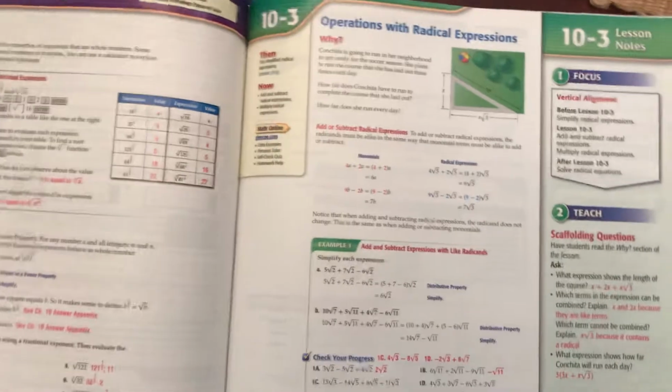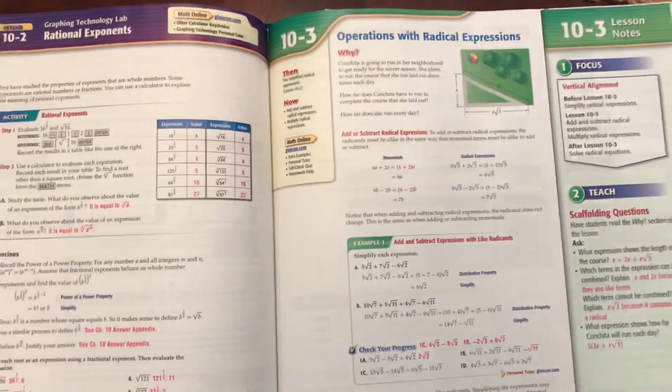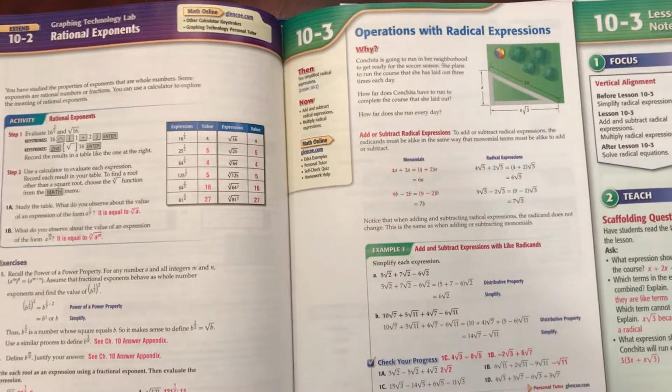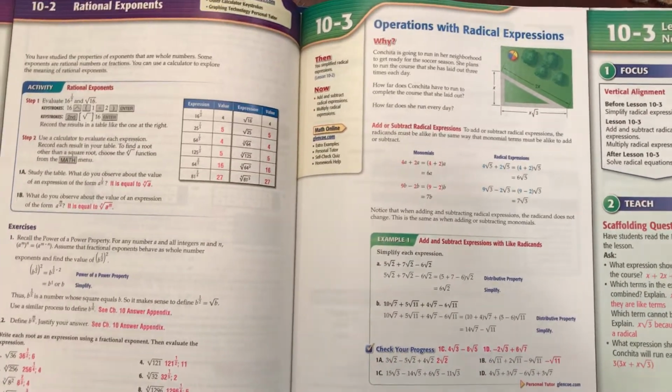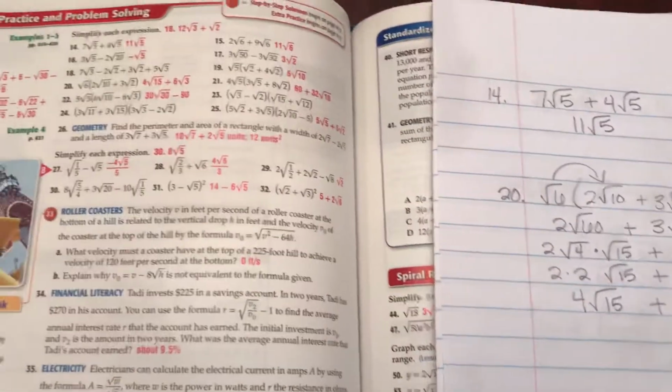All right, this is section 3. We're talking about square roots, and section 3 is operations with square roots. That would be where we're going to multiply, add, and subtract, that kind of thing with our square roots. Okay, so I picked a few examples, and we are going to be in your exercises on page 622. I actually picked number 14 to start with. I'm just going to work one of each type.